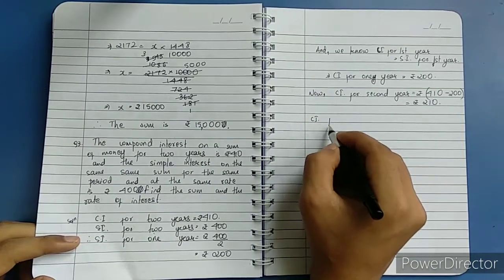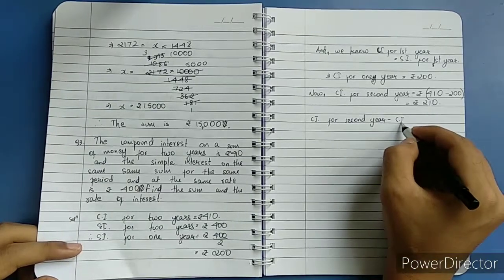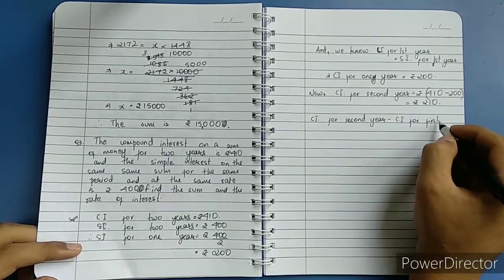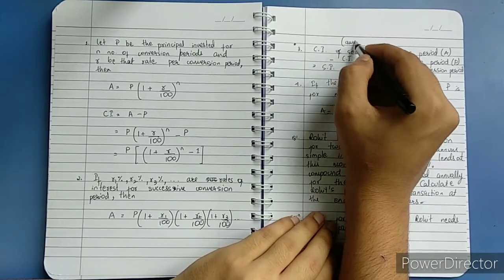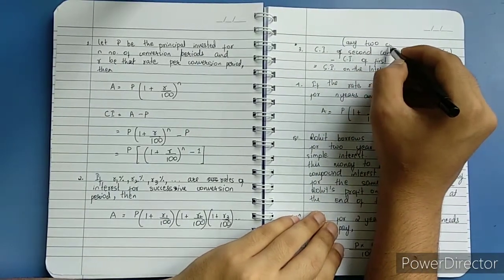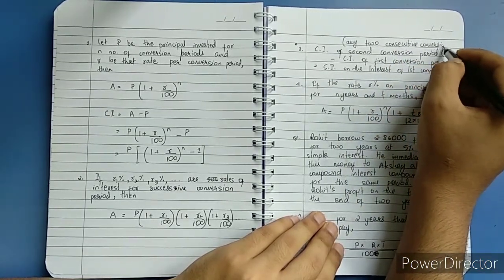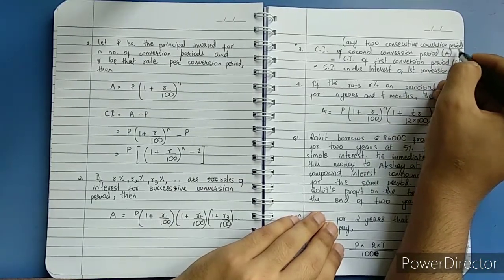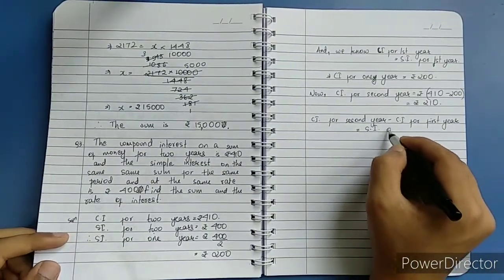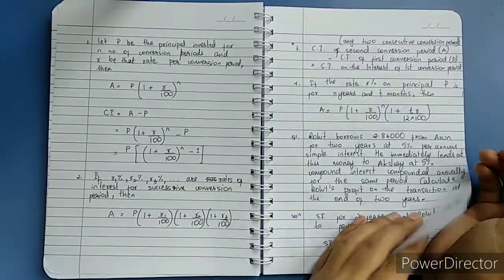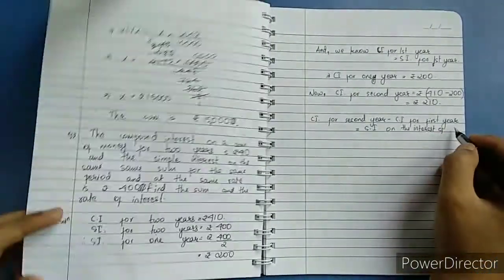So compound interest for the second year minus compound interest for the first year will be equal to, also remember that this is also true for any two successive or consecutive conversion periods, the simple interest on the interest of the first year.